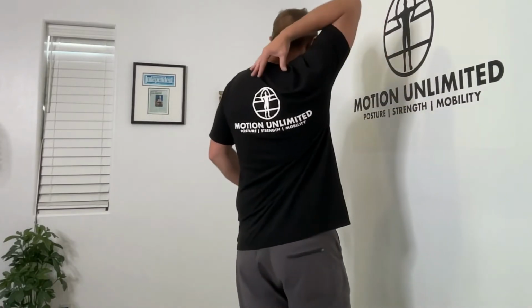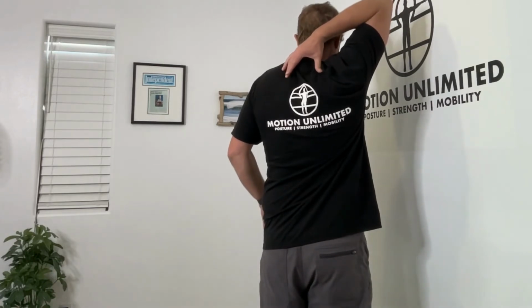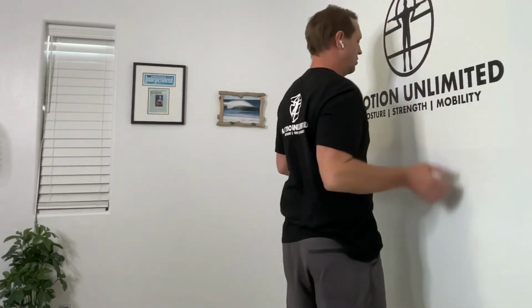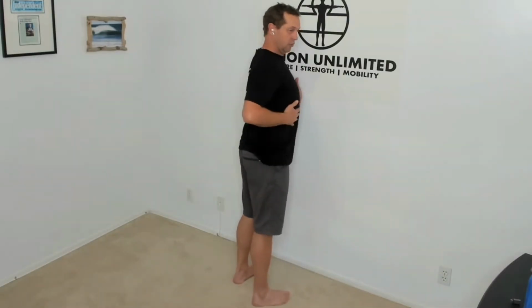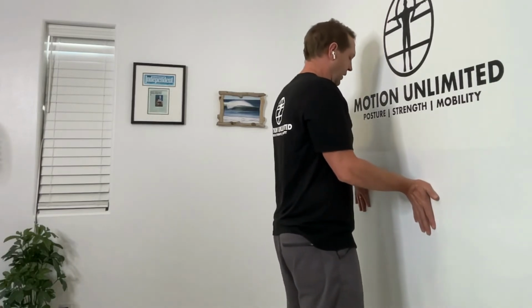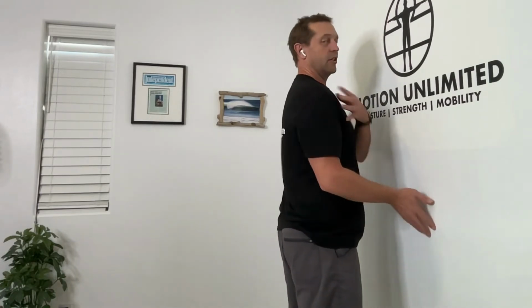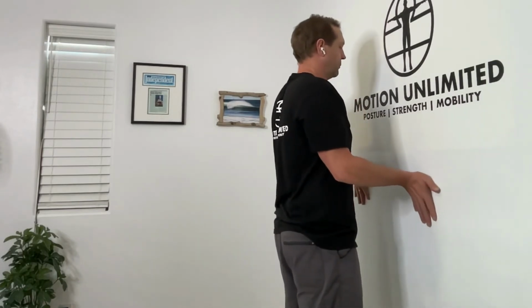And you're focusing on this area of your back. You should feel these muscles here kind of pinch up slightly back here. Don't pinch too hard to where you're literally pushing the rib cage forward. You don't want to do that, because then you're actually just creating a downward pull on the shoulders, and you're still rounding the shoulders.